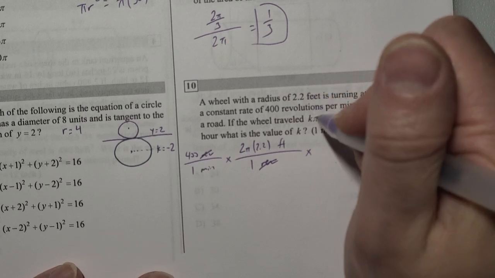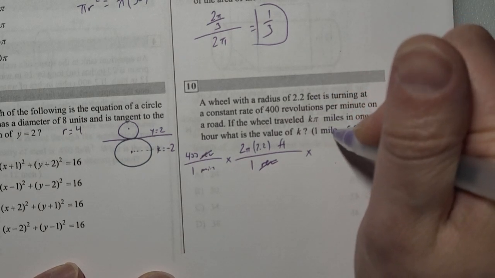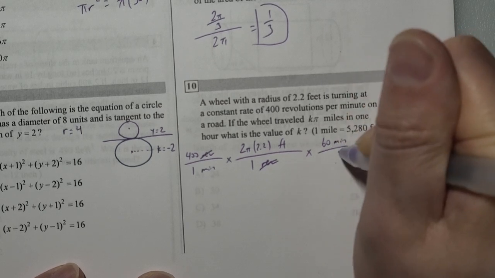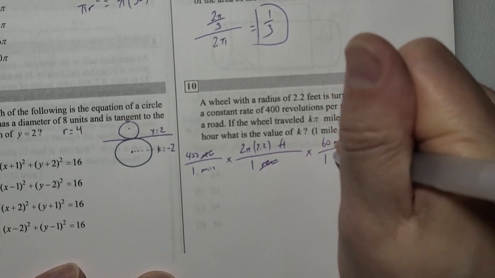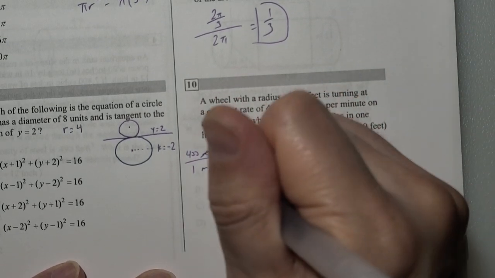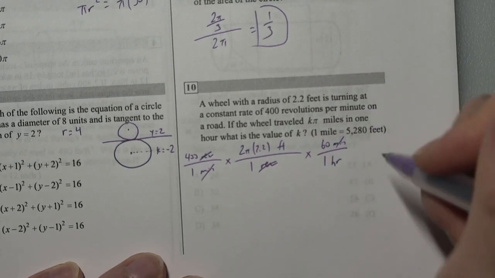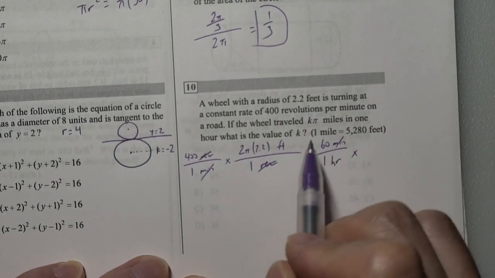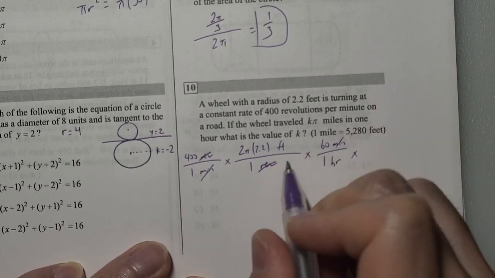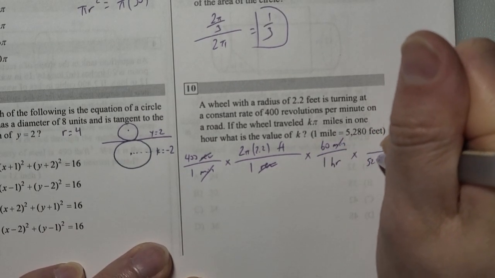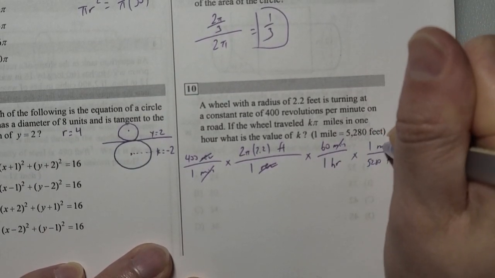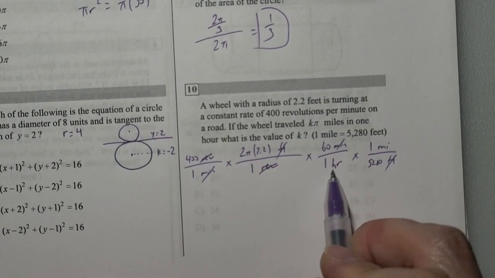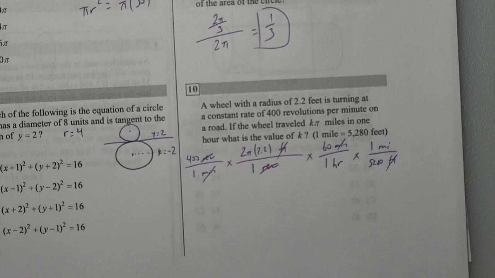That is 60 minutes per 1 hour. So the minutes would cancel. And then finally, we have feet, we need miles, right? 5280 feet in 1 mile. The feet would cancel. So then our units left are miles per hour, which is what they require here, right?